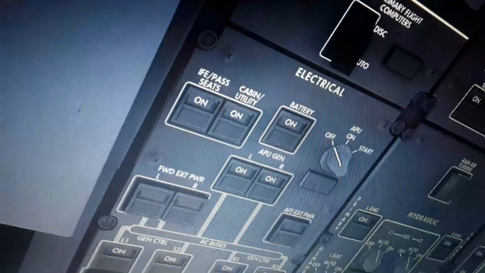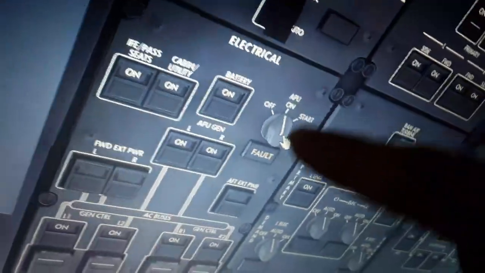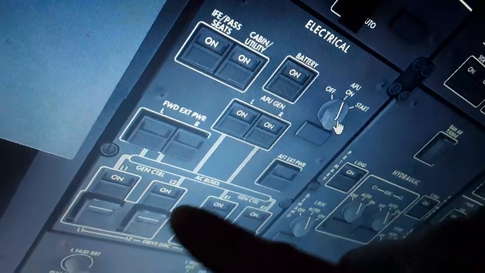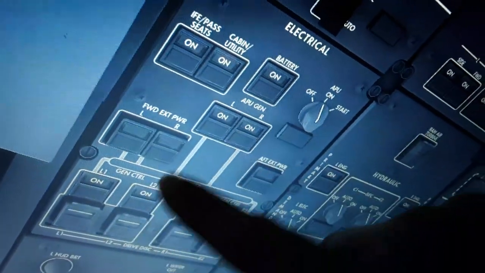So going to the overhead panel, you can see we have the switch. We're gonna turn it on. The electric is the auxiliary power unit we need for starting the engine. We have 115 to 200 volts, 400 Hz frequency, left and right engine driven.